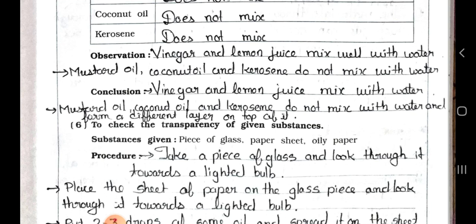Vinegar and lemon juice mixed well with the water. Mustard oil, coconut oil and kerosene do not mix with the water. Conclusion is that vinegar and lemon juice mix with water, while mustard oil, coconut oil and kerosene do not mix with water and form a different layer on the top of it.